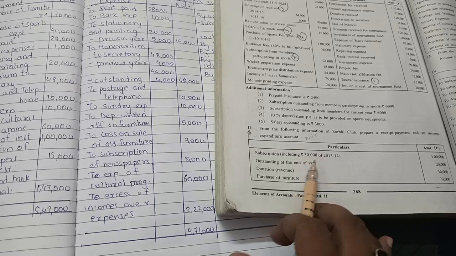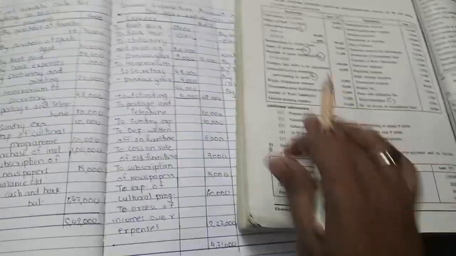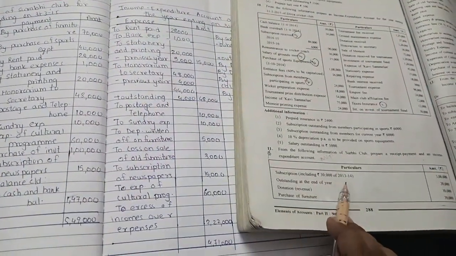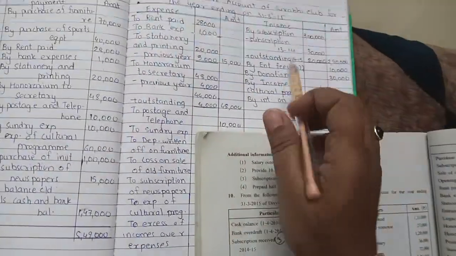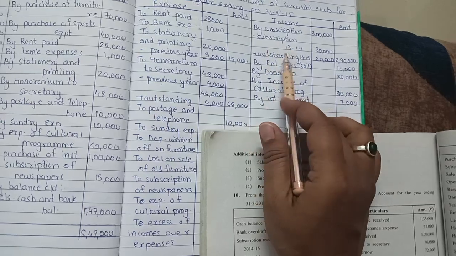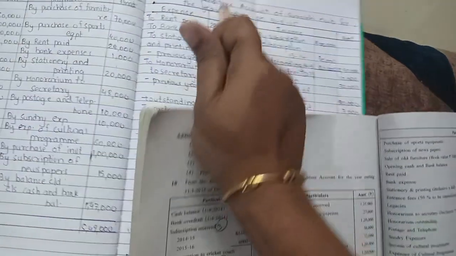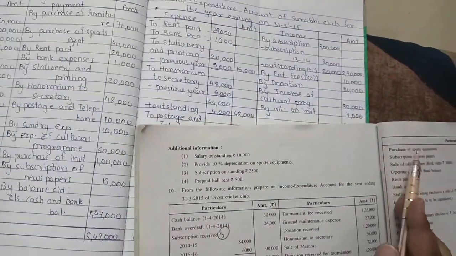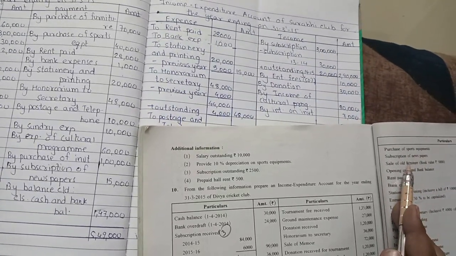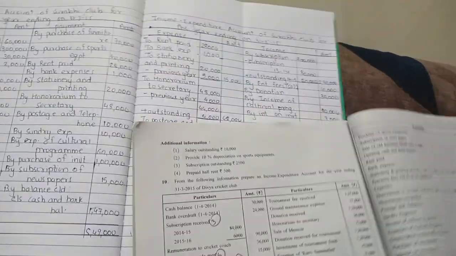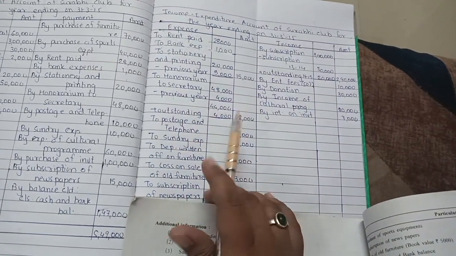Subscription including 30,000 of the year 2013-14, 3 lakh. So here in previous year it is 30,000 and outstanding is there of 20,000. So here from subscription deduct 30,000 of 2013-14 and outstanding we have to add, we will get 2,90,000. Afterwards purchase of sports equipment. Purchase of sports equipment is asset, so it will be recorded in balance sheet asset side. Subscription of newspaper, it is expense, so it will be recorded on expense side.